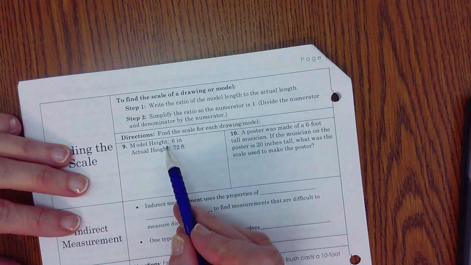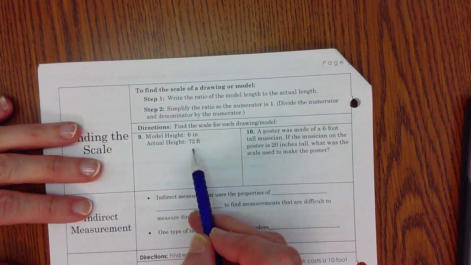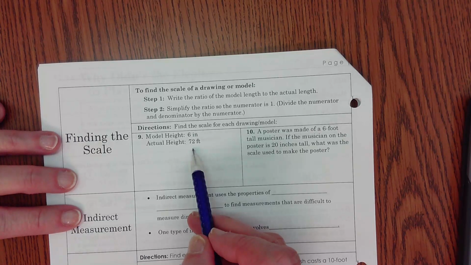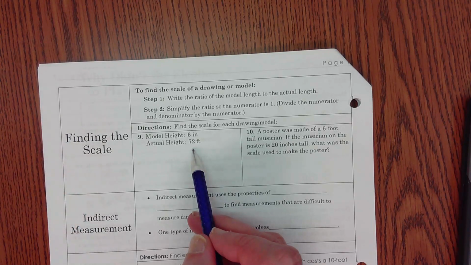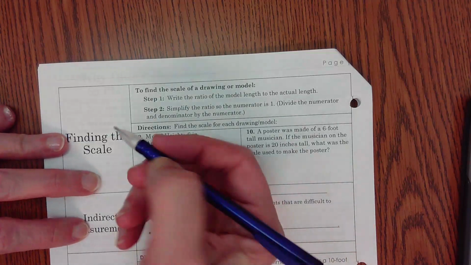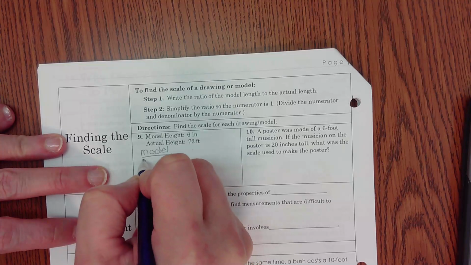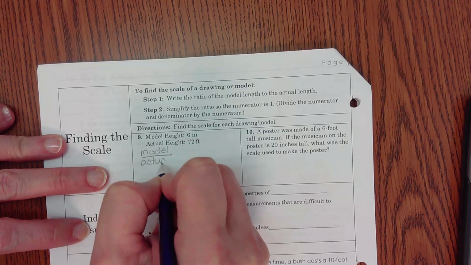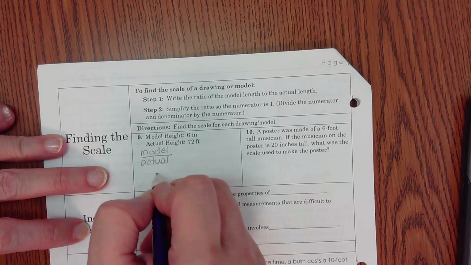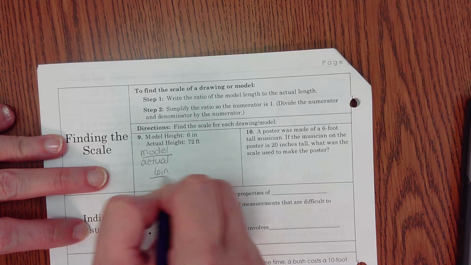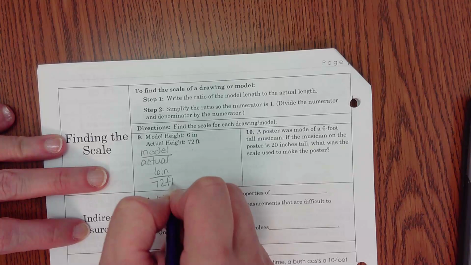But what if they give you the model height and the actual height and you have to find the scale? Just like we talked about a second ago, it's always model over actual, and this tells me it's 6 inches over 72 feet.